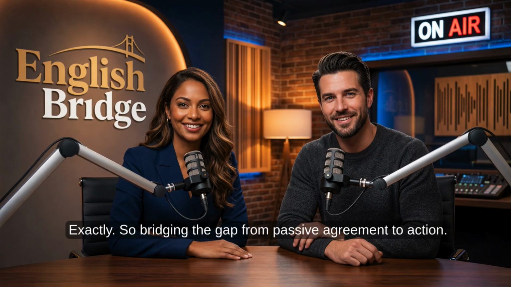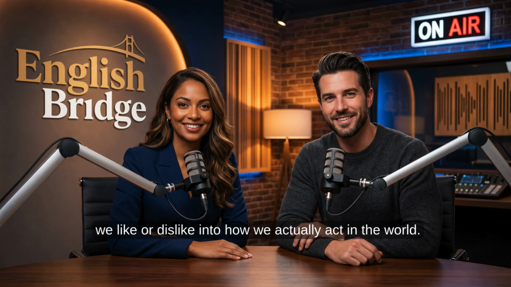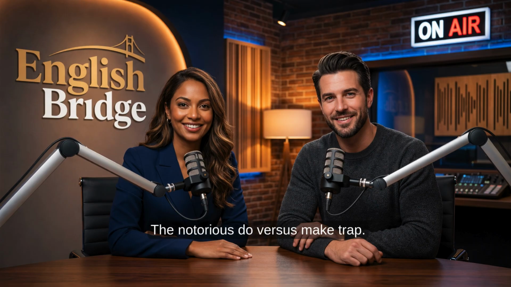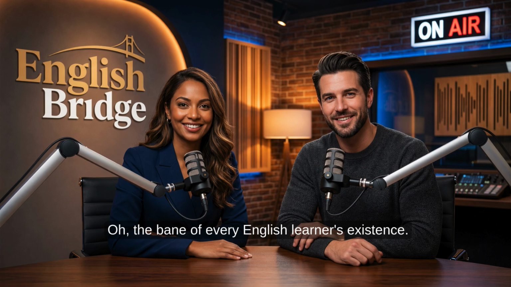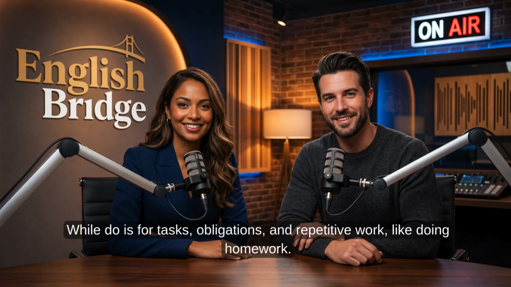Exactly. So bridging the gap from passive agreement to active engagement, moving from what we like or dislike into how we actually act in the world. This brings us to mistake number 4. The notorious do versus make trap. Oh, the bane of every English learner's existence. Truly. So I pulled the exact rule from the script. It says make is for creating or producing something new, like making a cake, while do is for tasks, obligations, and repetitive work, like doing homework.